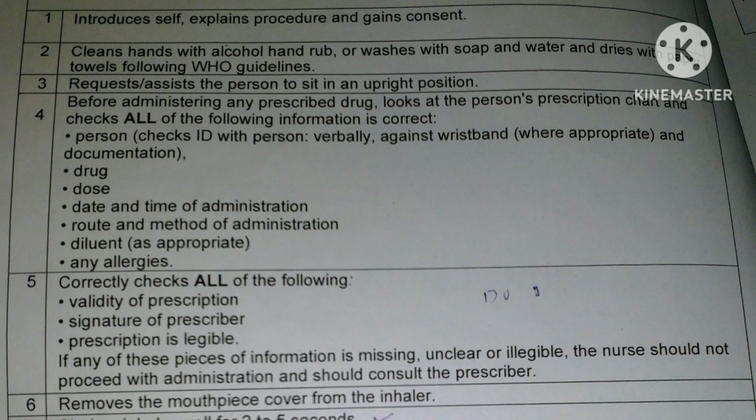It's very important. Then next we have to check the name of the drug, the dose, then date and time of administration. Is it due now? Then route and method of administration, and is any diluent prescribed? Allergy I already mentioned.